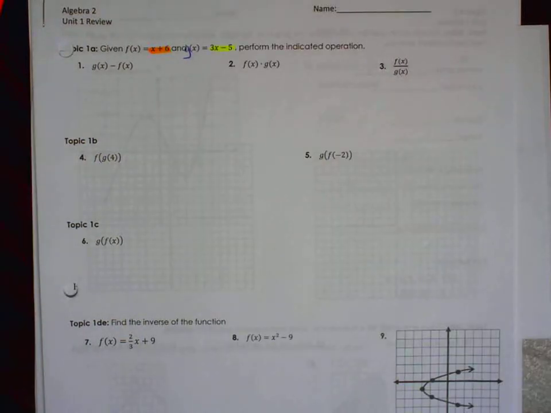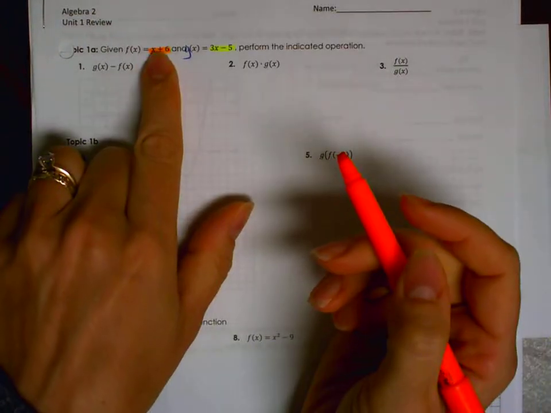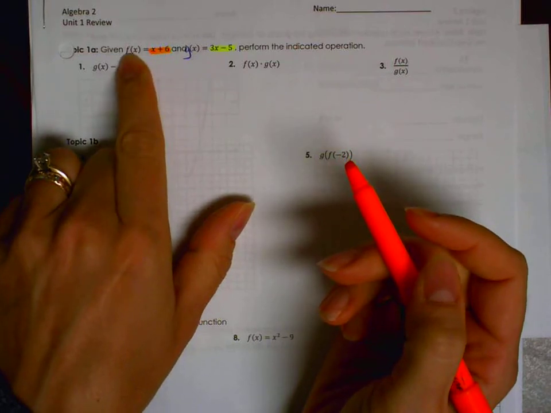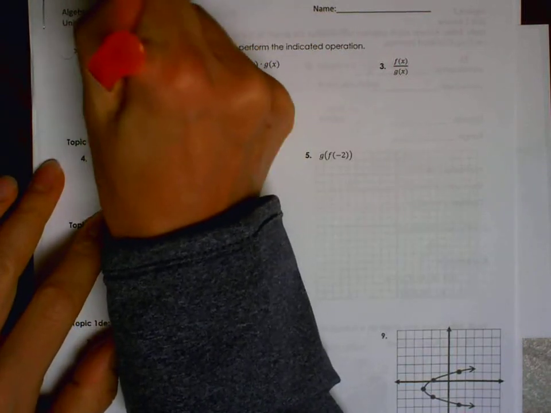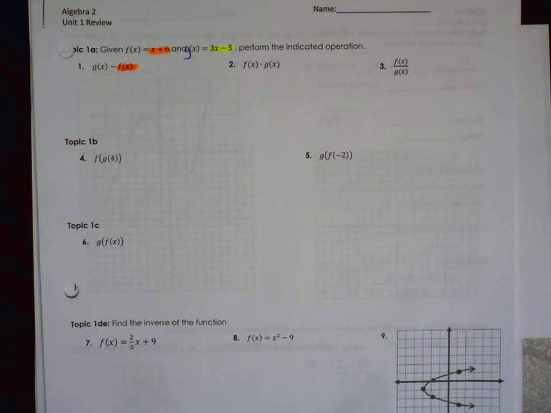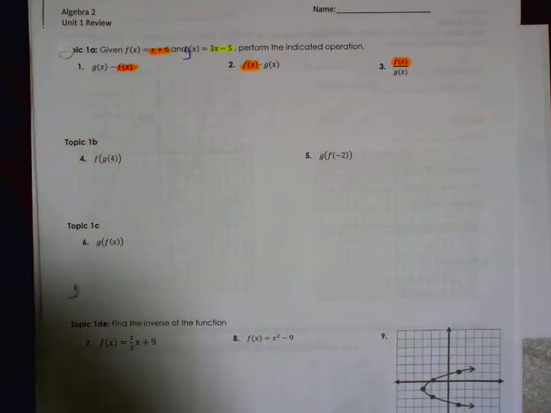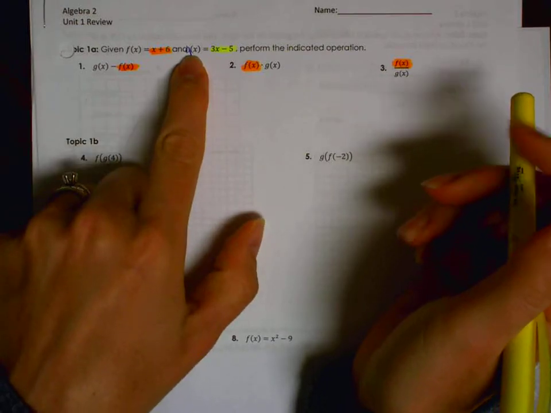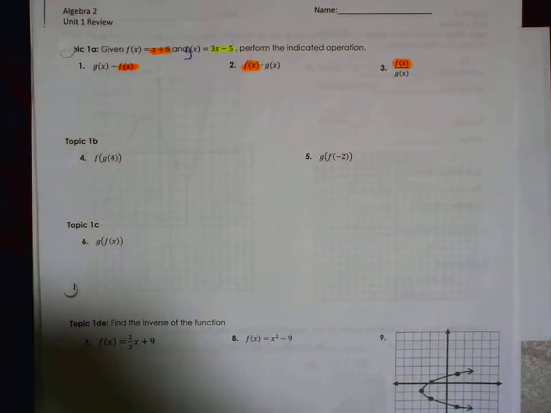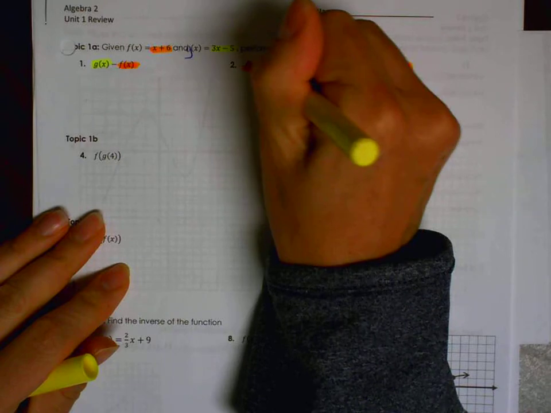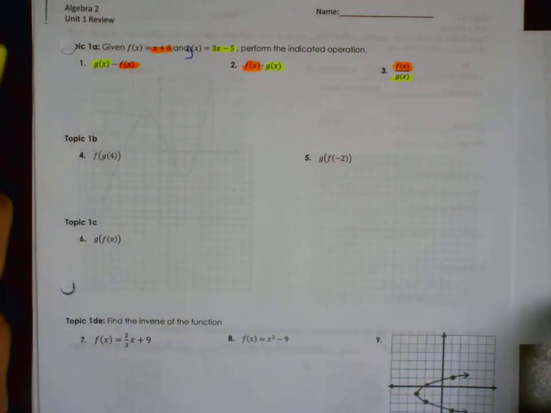So I'm going to go through and I'm going to replace everywhere it says f of x with x plus 6. So I'm going to go through right now and just highlight all of these f of x's in orange. And I'm going to go through and I'm going to replace everywhere it says g of x with 3x minus 5. So let's start with the subtraction problem.